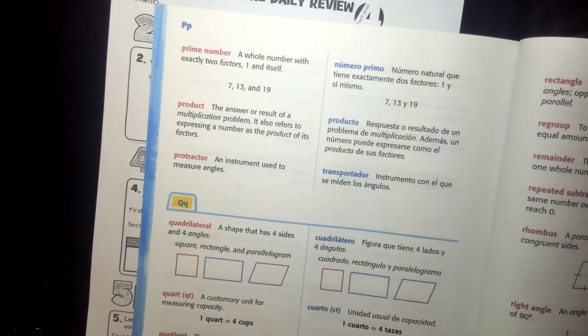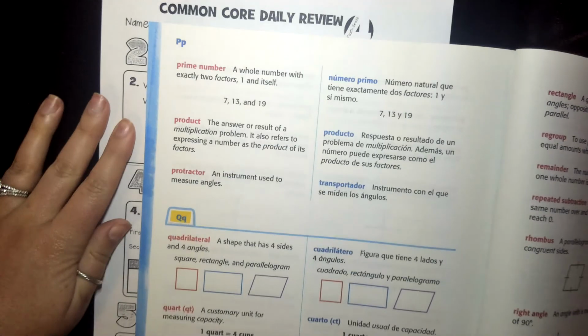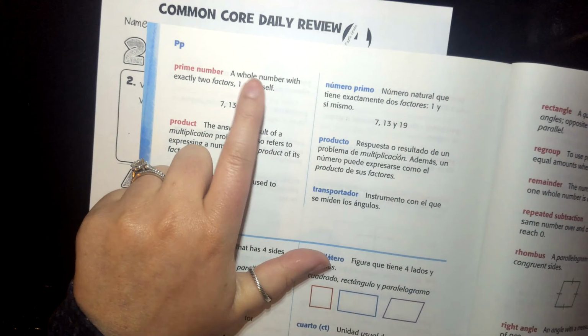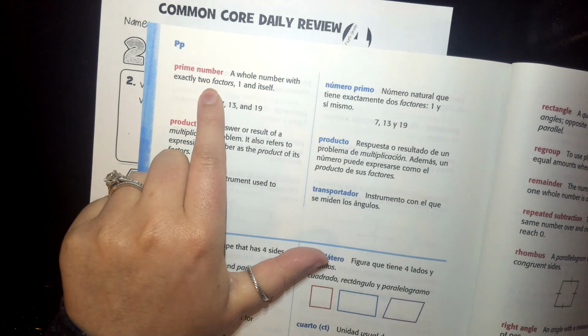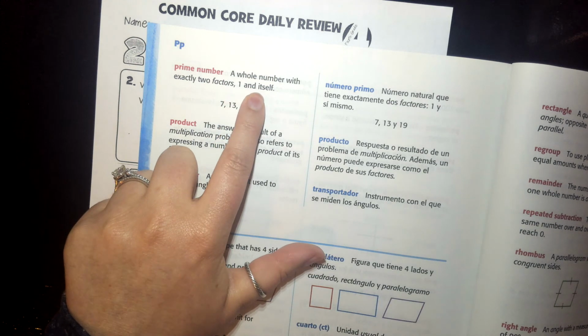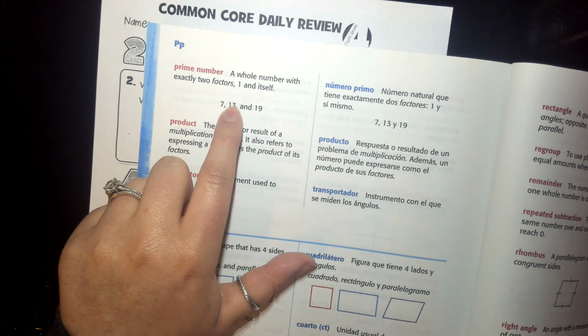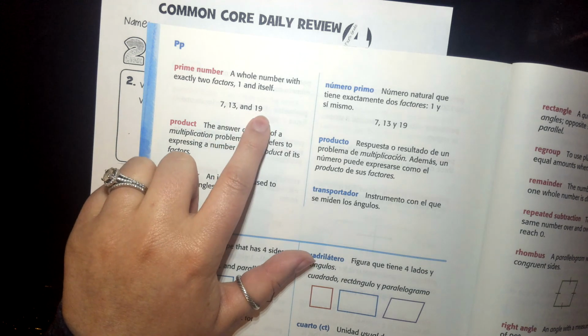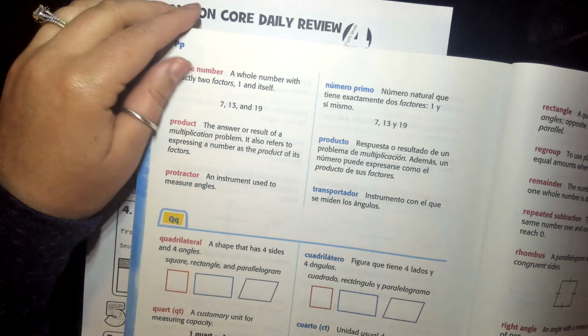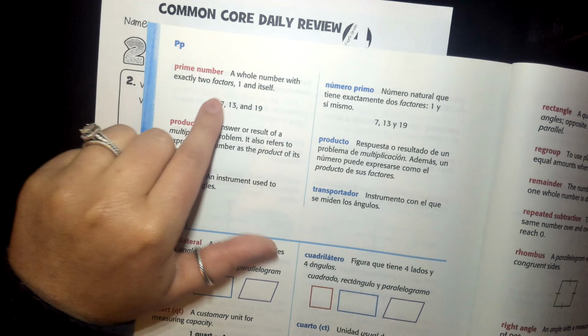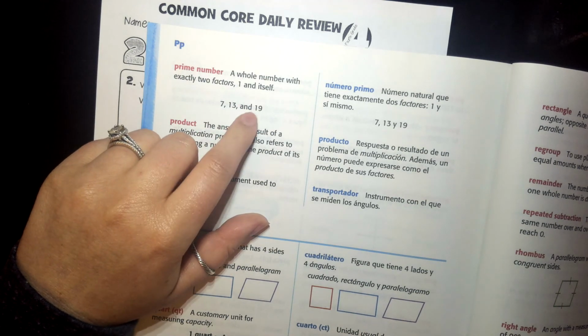Now looking at number 17, I'm going to show you the 2 definitions of prime and composite numbers. So in your math book, in the back is our glossary. Here's the definition for a prime number. It says, a whole number with exactly 2 factors, 1 and itself. And here are some examples. They said 7 is a prime number, 13 is a prime number, and 19 is a prime number. Okay, these are not the only prime numbers, of course, just examples.